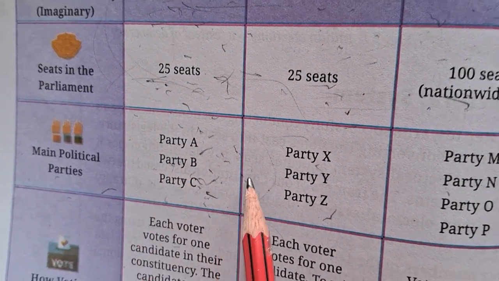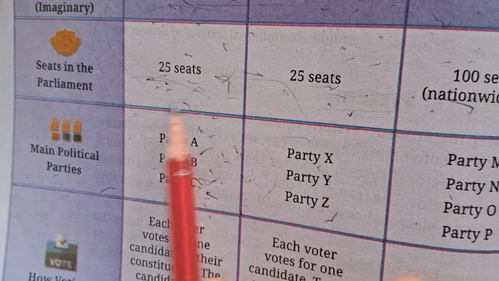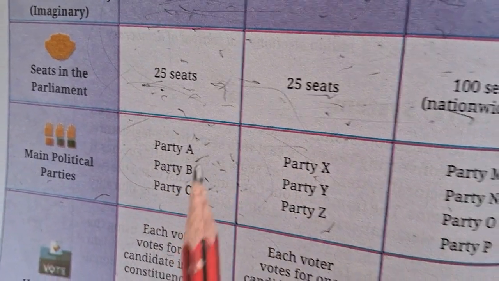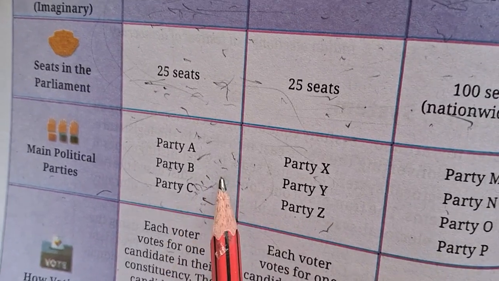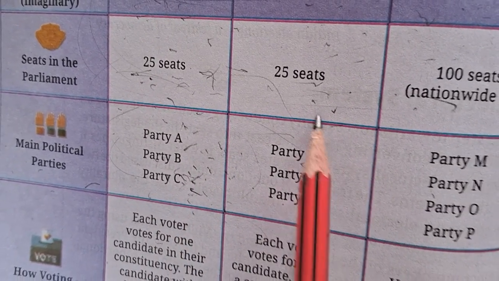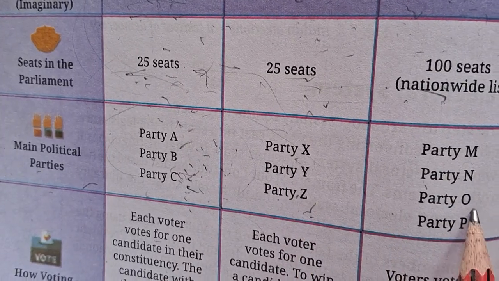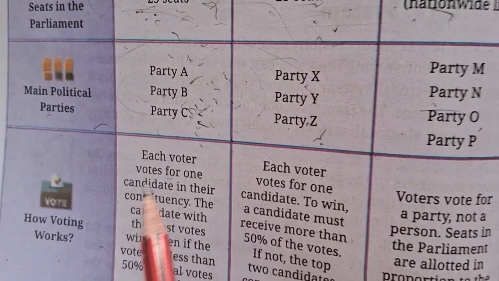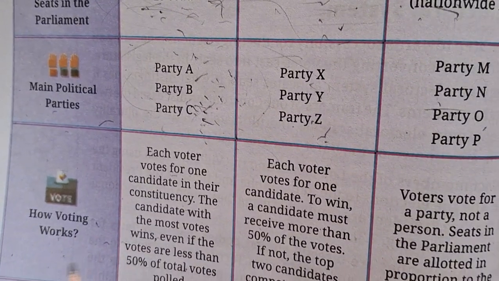They will get some votes, but not a majority. Only the main political parties have more chances to get the majority vote. So we will count the main political parties. Here also we can take the main political party example, and here also. Here there are 3, like a division.